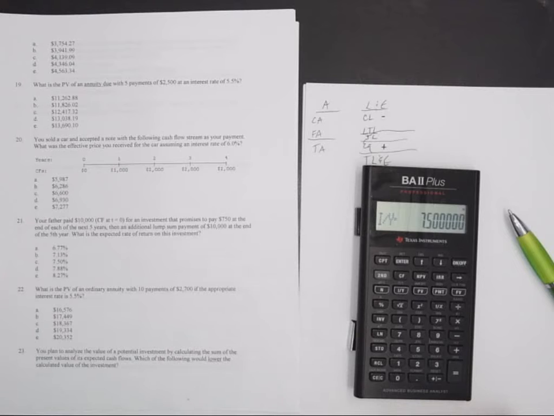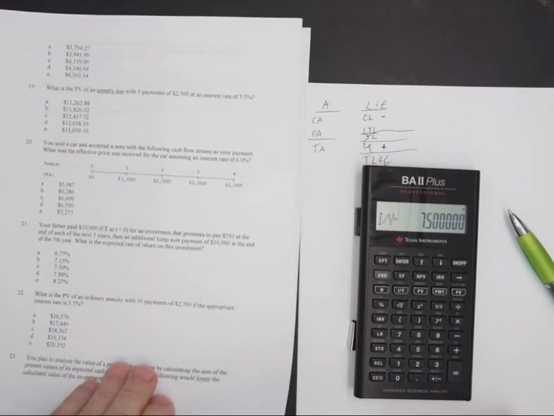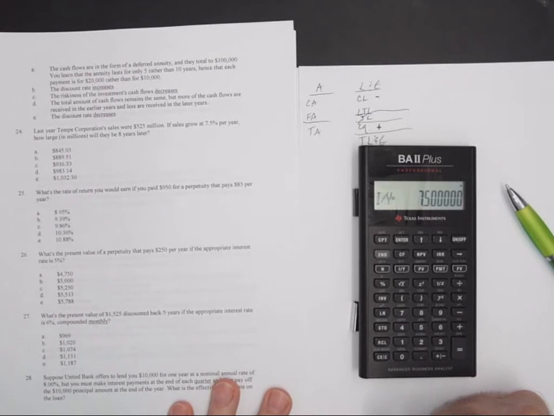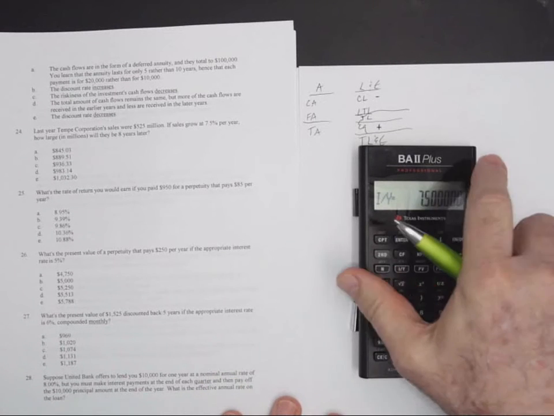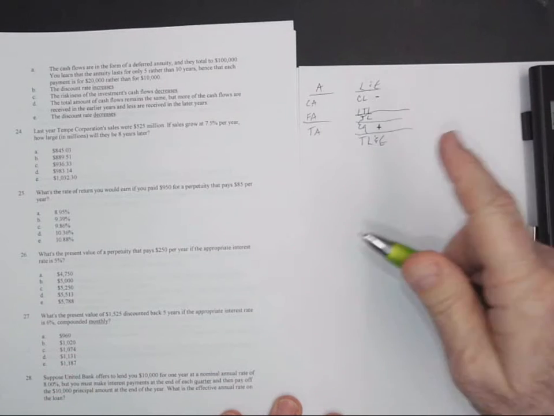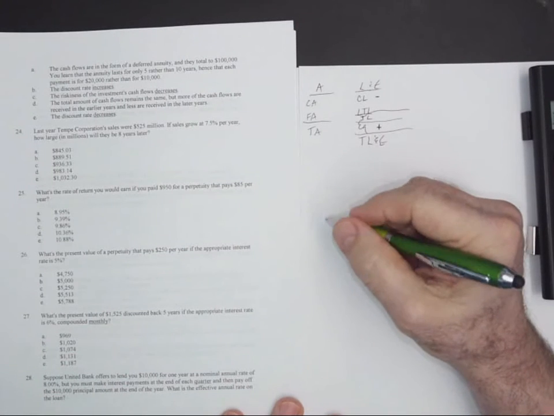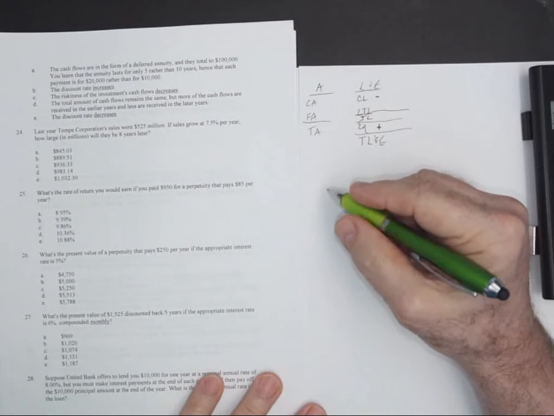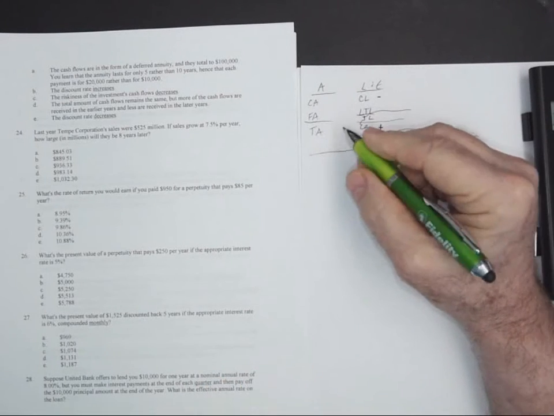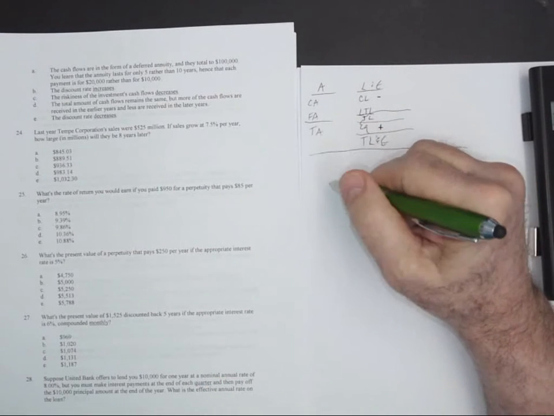See, the next one is 25, the rate of return on a perpetuity. And actually, 26 was requested also. So let's just establish the formula for a perpetuity, and that is we see it one of two ways.